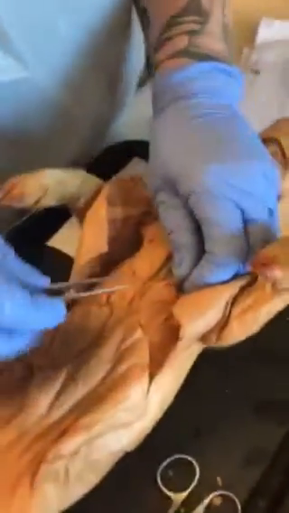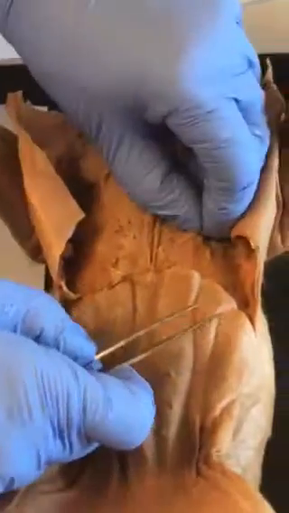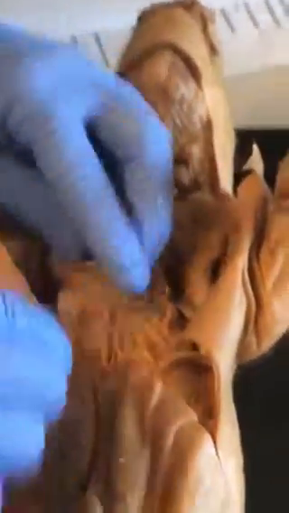So it wants us to go pretty far down. Using dissection scissors and tissue forceps, follow incision line 1. Okay. Down here.